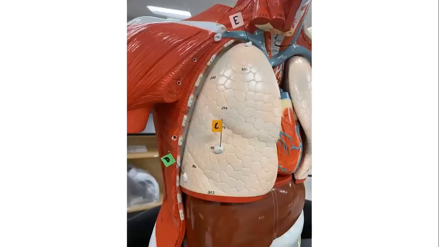On a lung, this is just off of one of our models. If I put the pointer up here, that would be the apex. If I put it on this groove, that would be the horizontal fissure. Don't call it a groove. I would call it a groove. You would say, what groove is this? You would go, horizontal fissure. What groove is this? You go, oblique fissure.